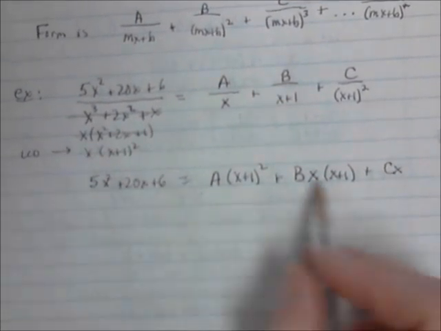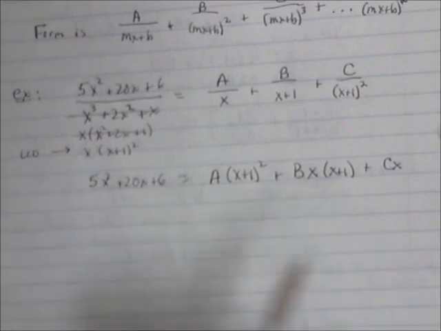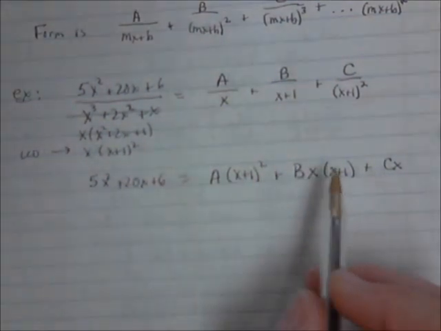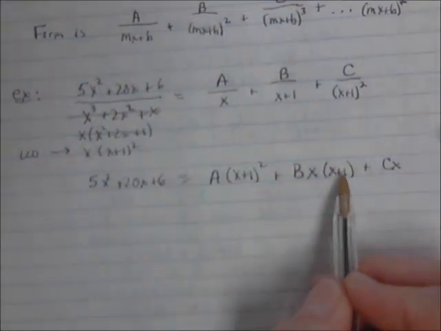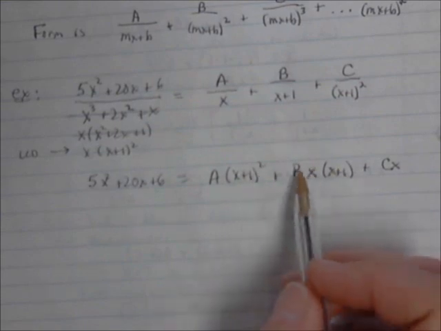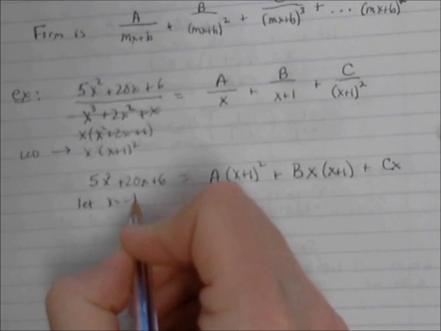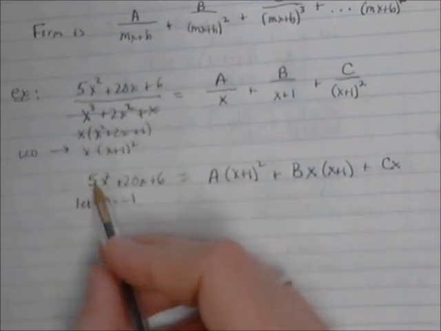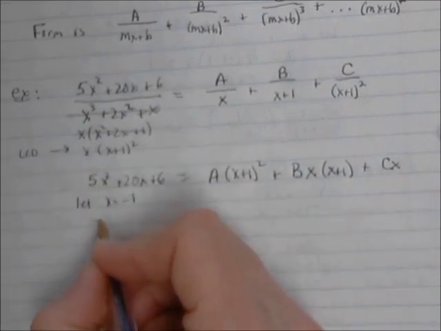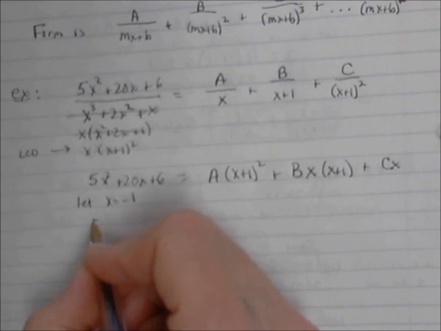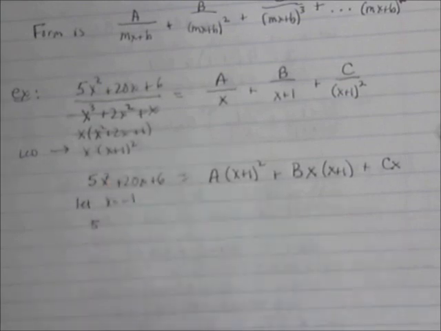And now we have an equation kind of like what we had yesterday. And if we look through this, if we let x equal -1, then those two terms will go away. So if we let x equal -1 over on the left, we get positive 5, because -1 squared is 1.